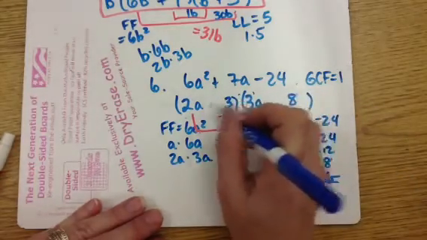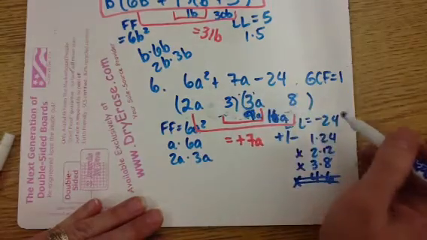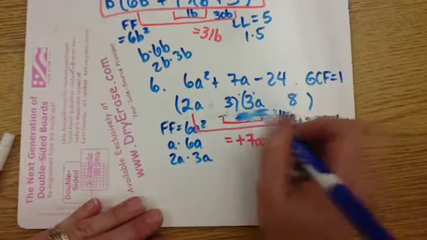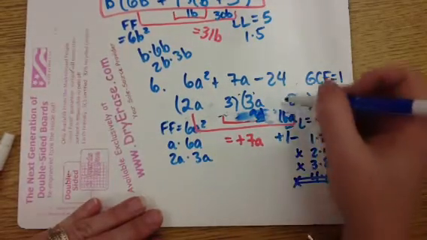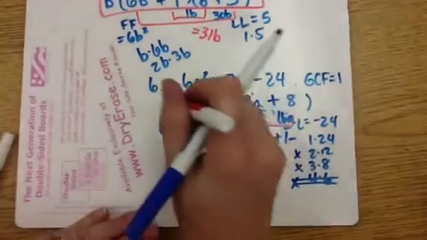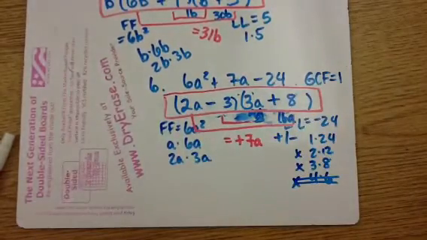8 here and 3 here gives me 16a and 9a. Oh, I think that's the one. 16a here and 9a here will give me positive 7a if 16 is plus and 9 is negative. So this will factor to 2a minus 3 times 3a plus 8.